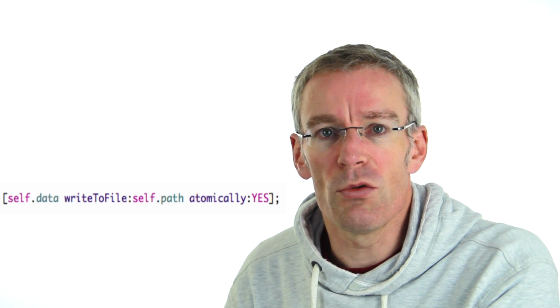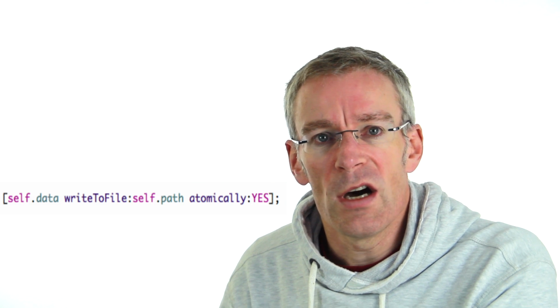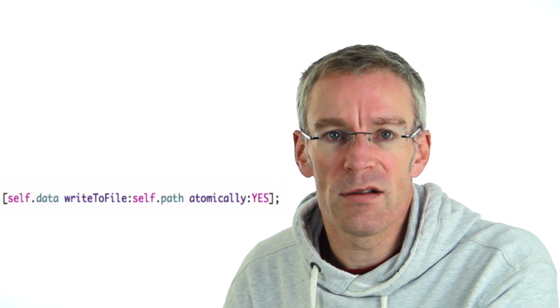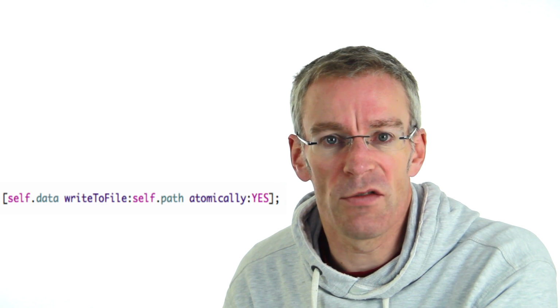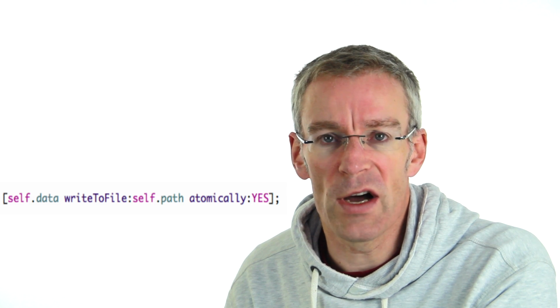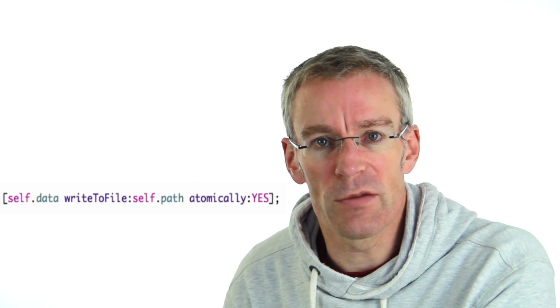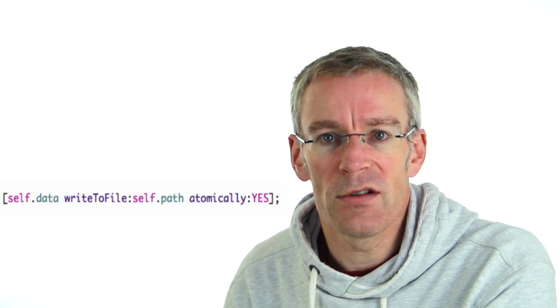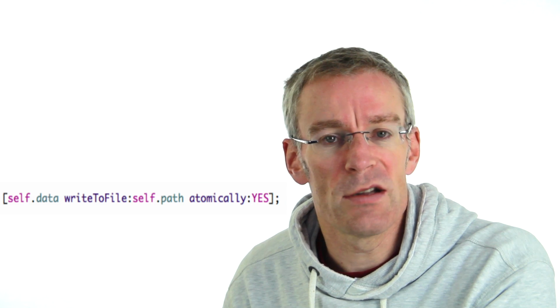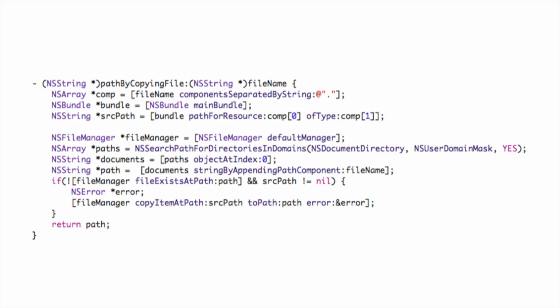Saving to a plist is also really simple. I simply take my dictionary, which in this case is self.data, and call writeToFile, pass it the path in my documents directory, and make sure we set atomically to yes, which basically means it's not going to be multi-threaded.